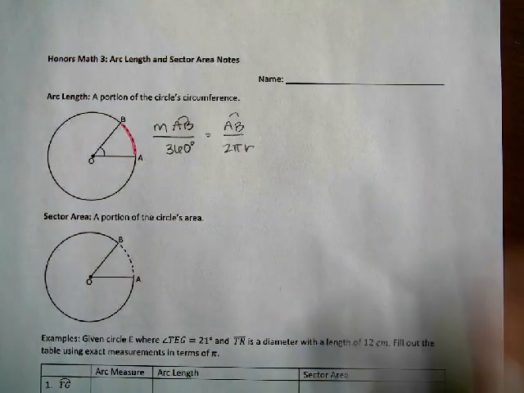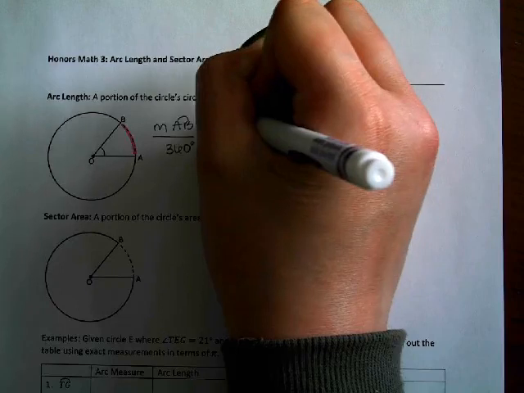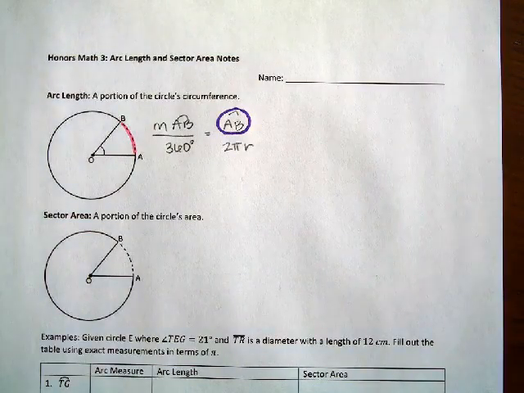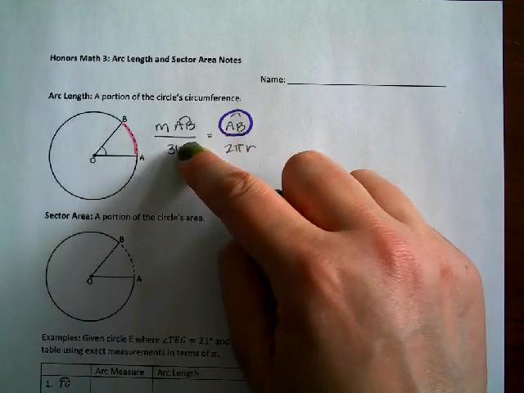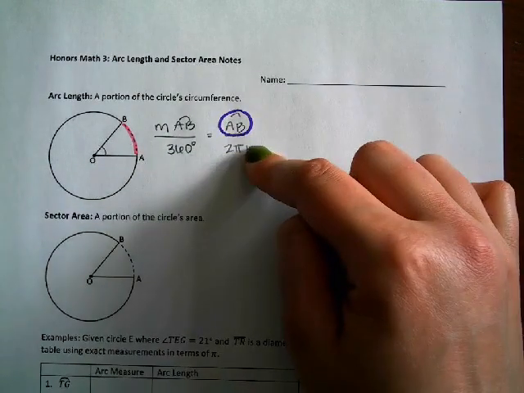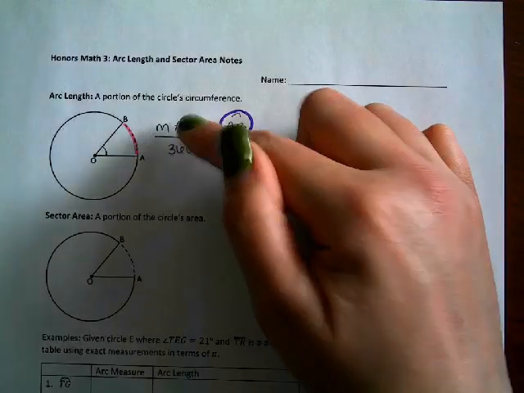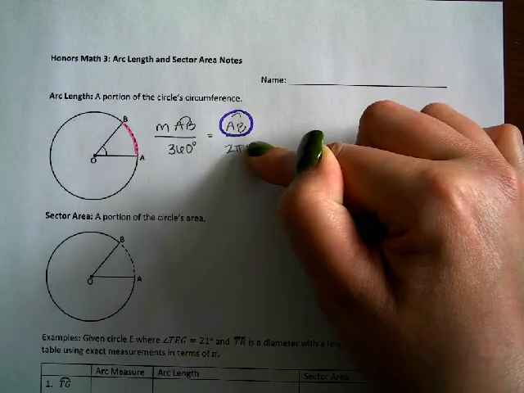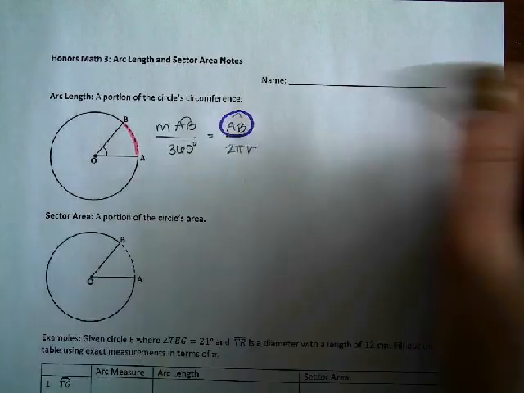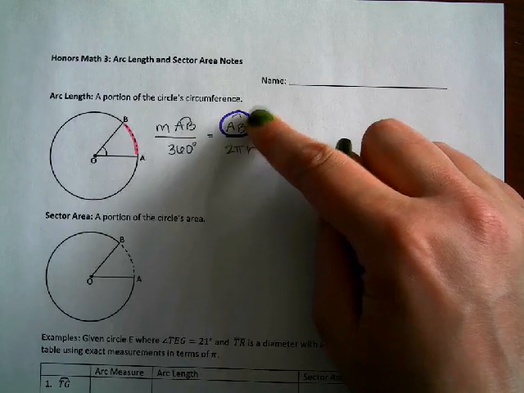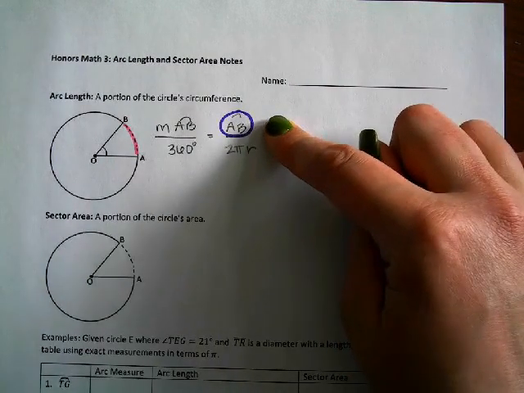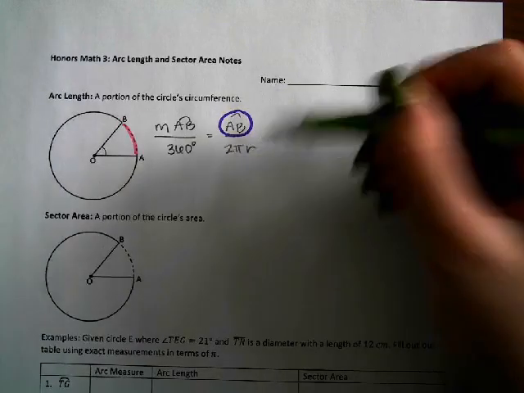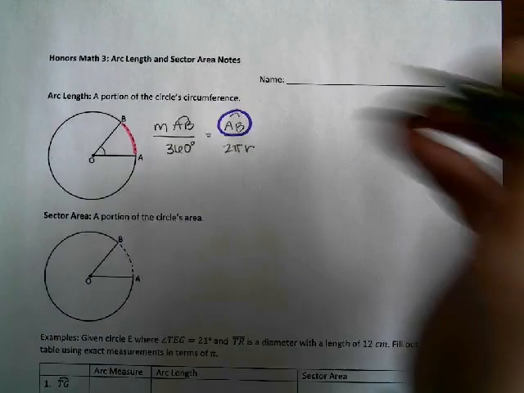Since the arc length is what we're trying to find, this is the part that we want to have isolated in our formula. So right now we have a portion out of the whole thing equals a portion out of the whole thing. So an angle measurement out of the entire angle of a circle, a length out of the entire length around the circle. So it's just a fraction out of the whole thing. If I wanted to isolate this and get this alone so that I have a formula for how I could find the length of the arc, then I would just take this divided by 2 pi r and I would multiply that to the other side.